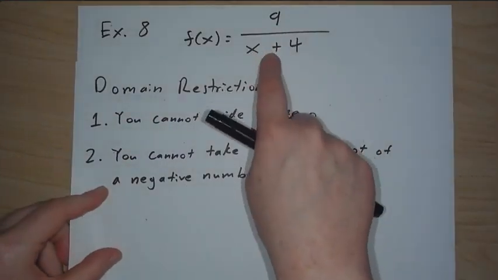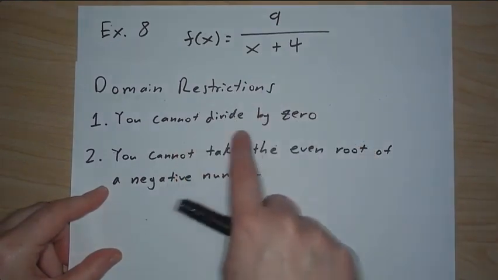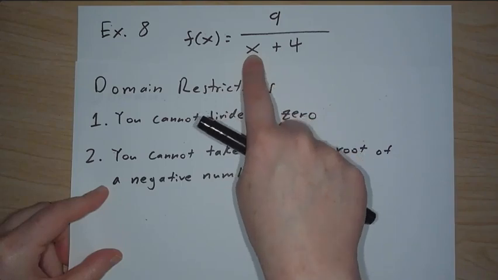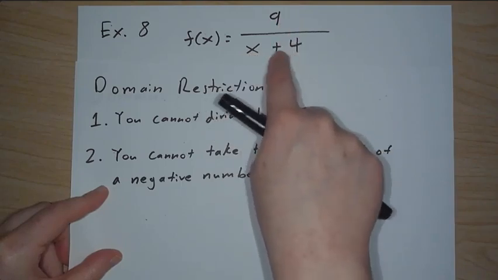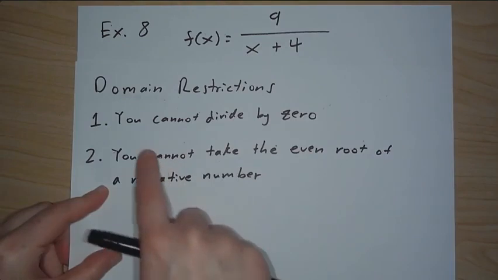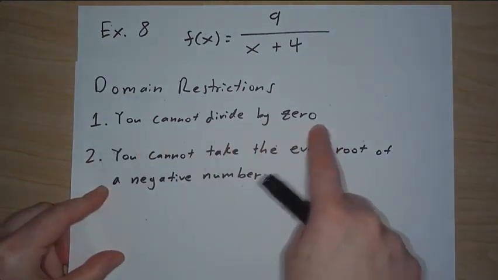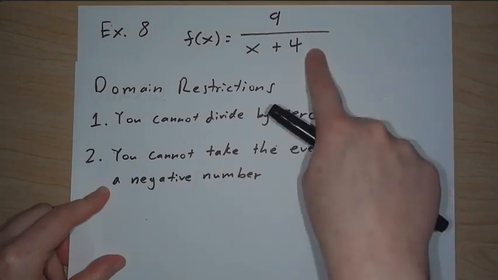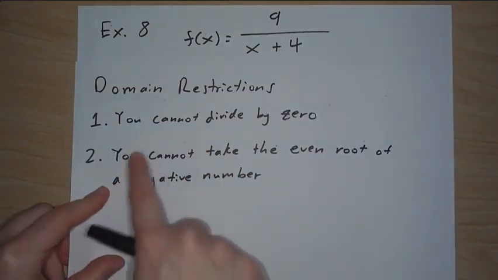Here we have 9 divided by x plus 4. It's a fraction, and there is the possibility that a single value for x could make this divisible by 0, depending on what x is. So we'll have to restrict our domain using this first restriction. There is no even root in our function, so we don't need to worry about the second restriction here, just the first.